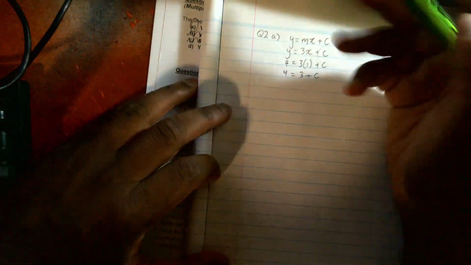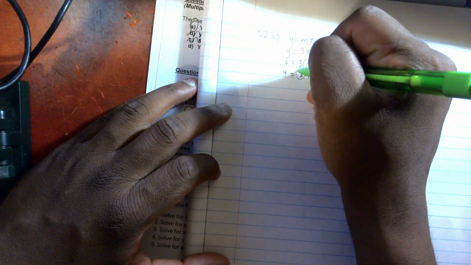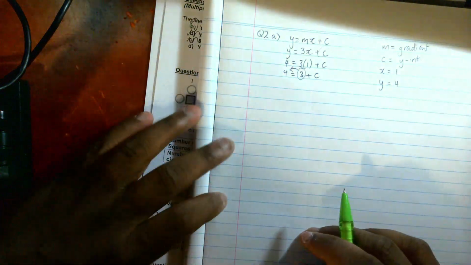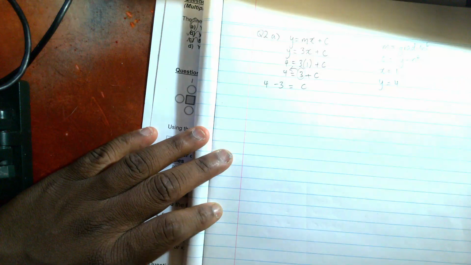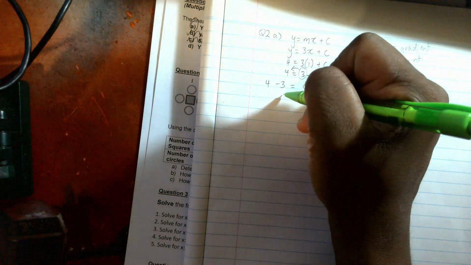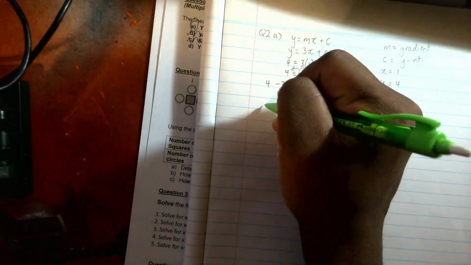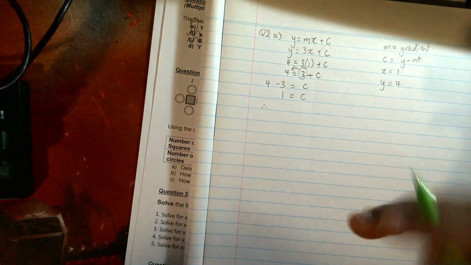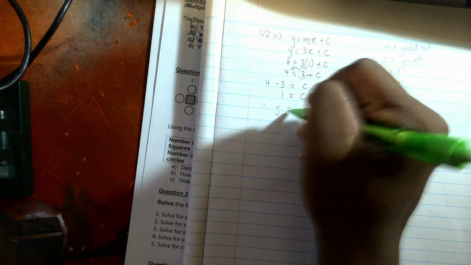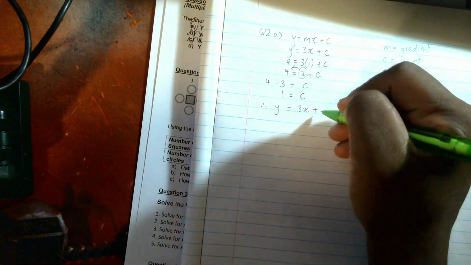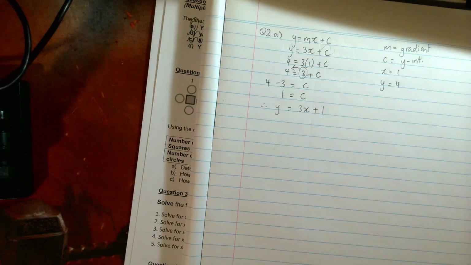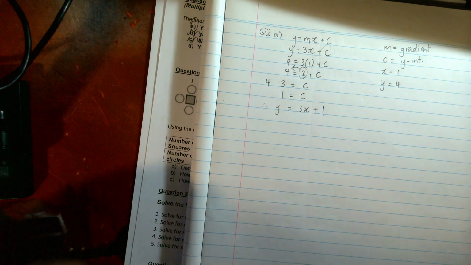To get c by itself, I'm going to take this positive 3 and move it over. So a positive going over becomes negative. That leaves c by itself. 4 take 3 is 1, c equals 1. Therefore, y equals 3 times x plus c, which is now 1. The equation of the line is 3x plus 1.